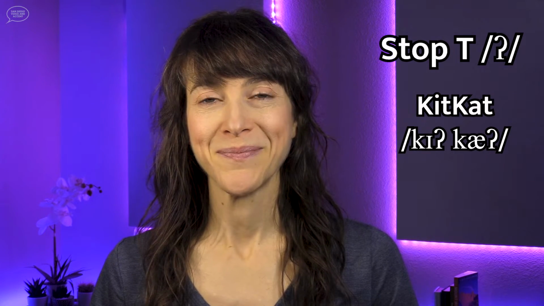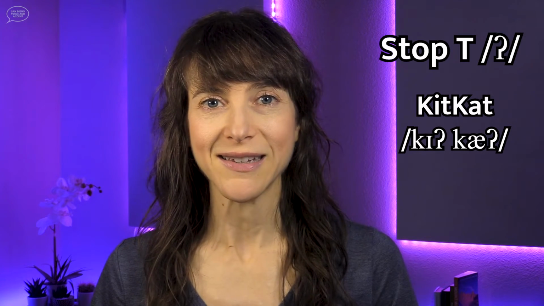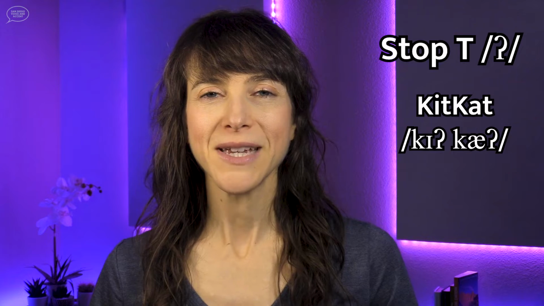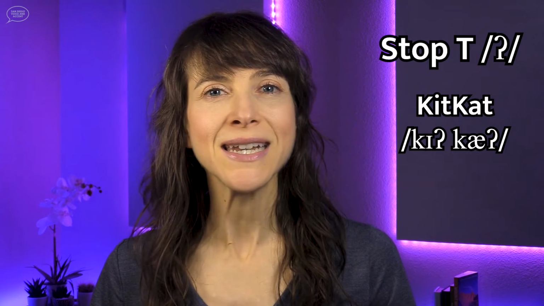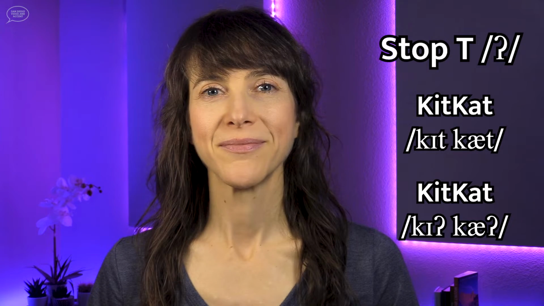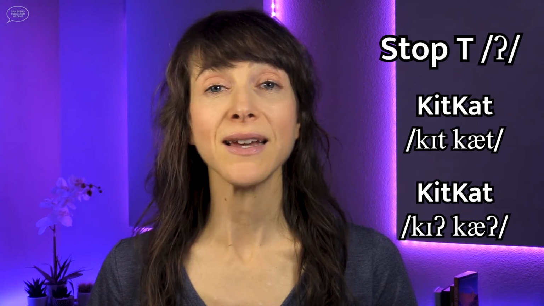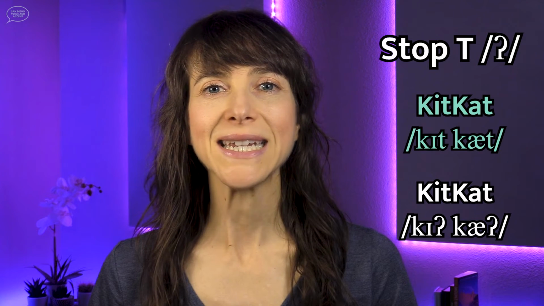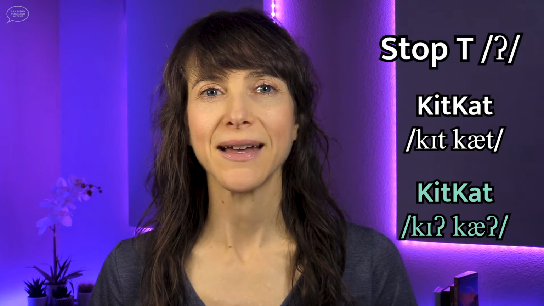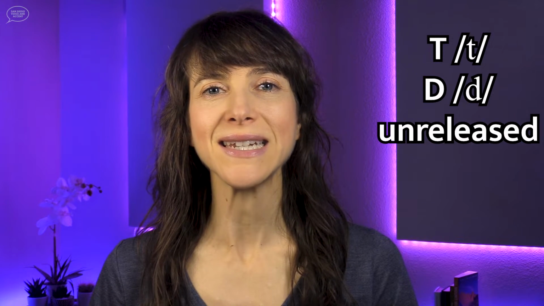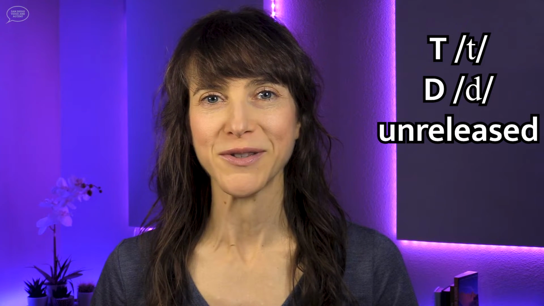Here's the stop T in the word Kit Kat. I usually use two stop T's in this word. Kit Kat. Can you hear the crisp, abrupt ending to the stop T? Kit Kat. Here it is with a true T and then a stop T. Listen to the difference. Kit Kat. Kit Kat.